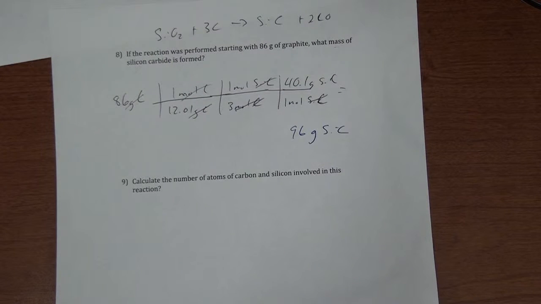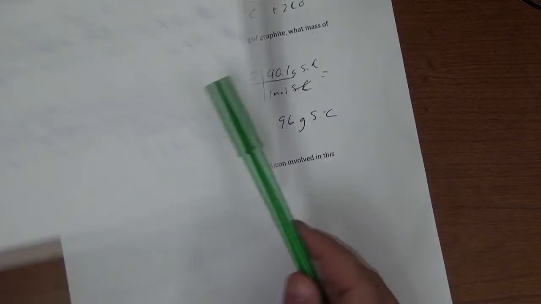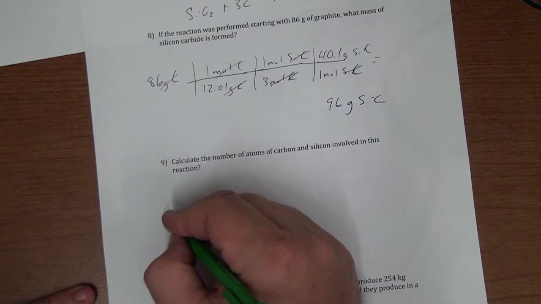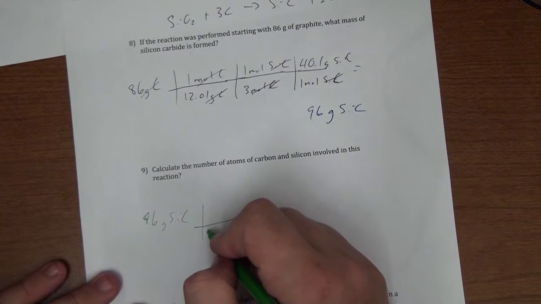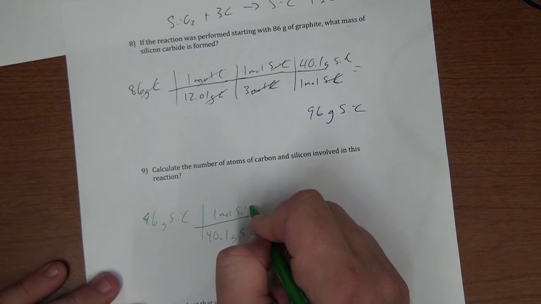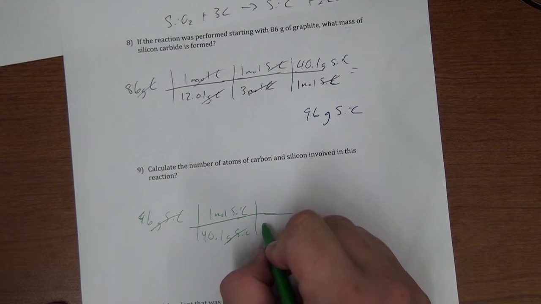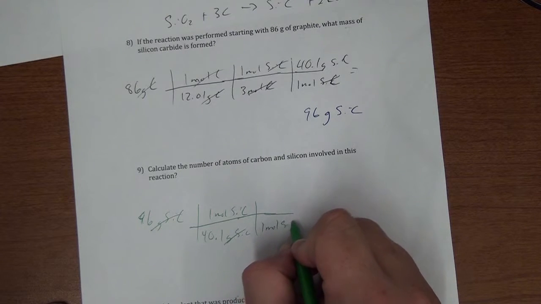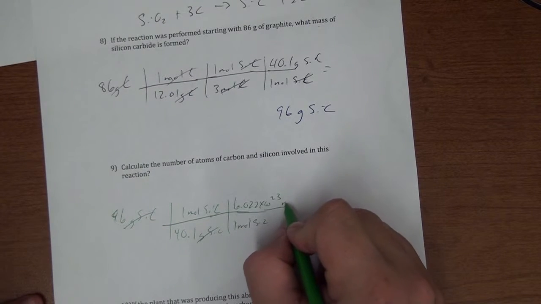Again, we can do this same process to figure out how many atoms of carbon and silicon. We're going to repeat that very same process we did here in number 7. We're just going to use now this 96 grams of silicon carbide. 40.1 grams of silicon carbide is 1 mole of silicon carbide. For every 1 mole of silicon carbide, we have 6.022 times 10 to the 23rd molecules.